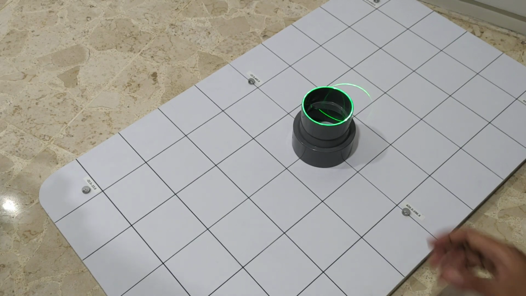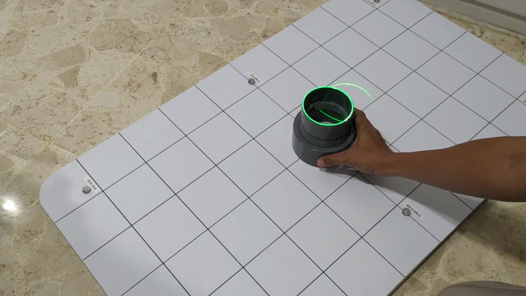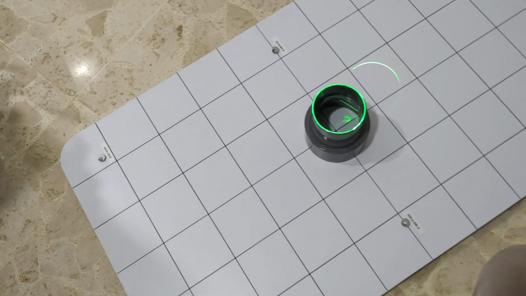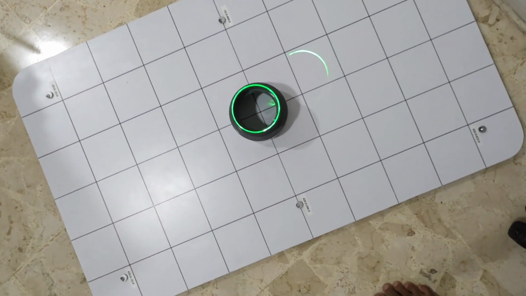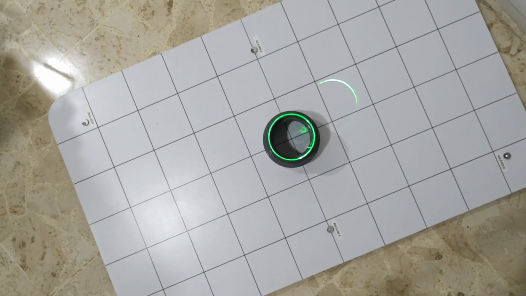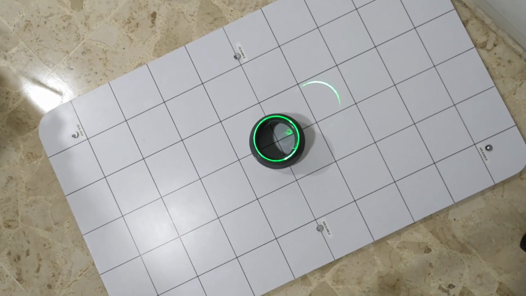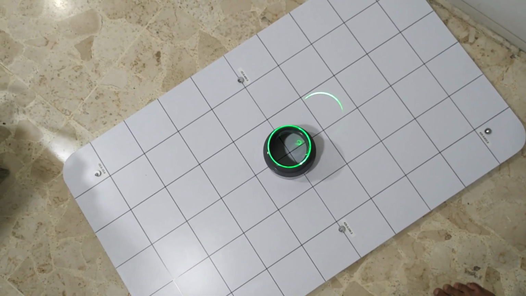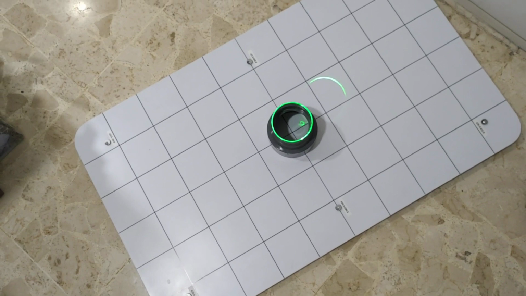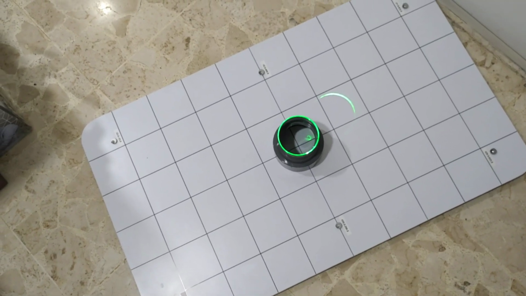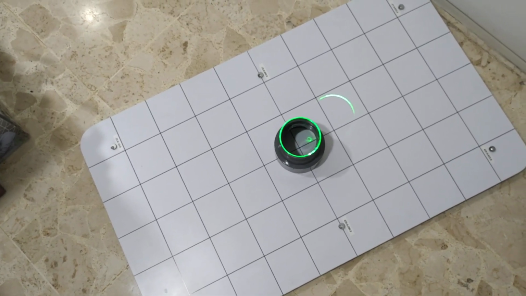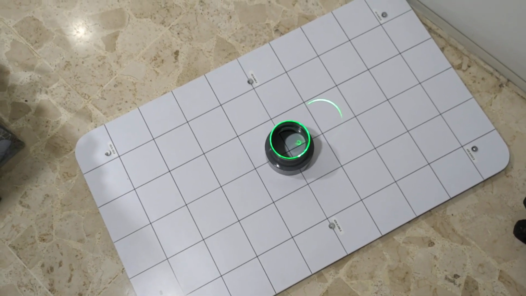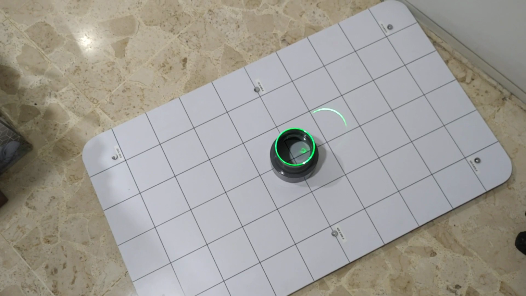Now we can see that this object is exactly in the middle, so we don't need to measure the position, and for the production process, any production process, this is very effective.